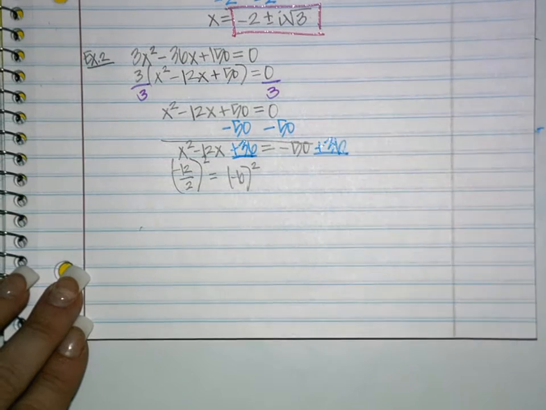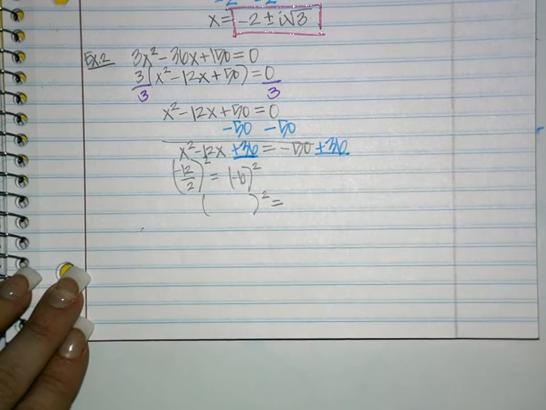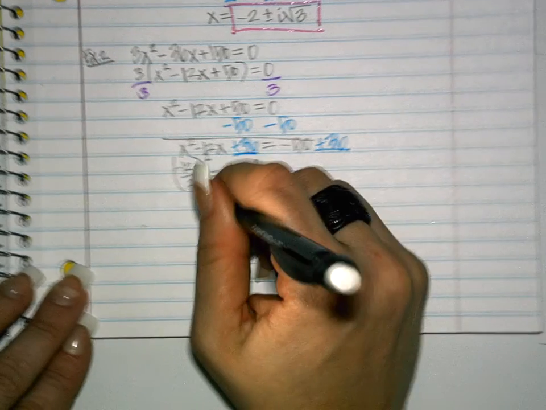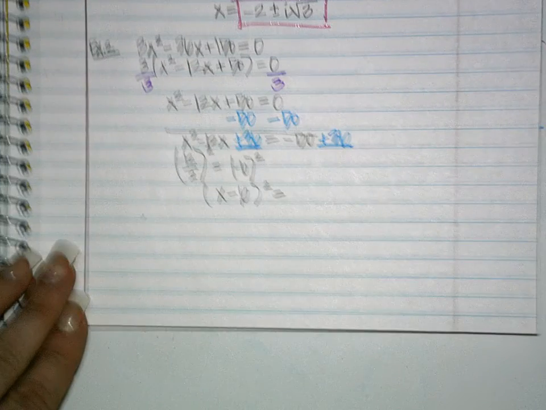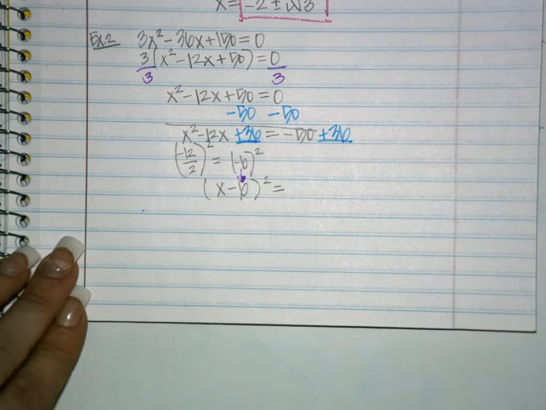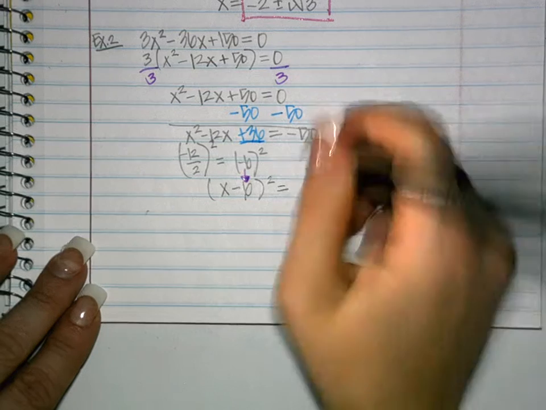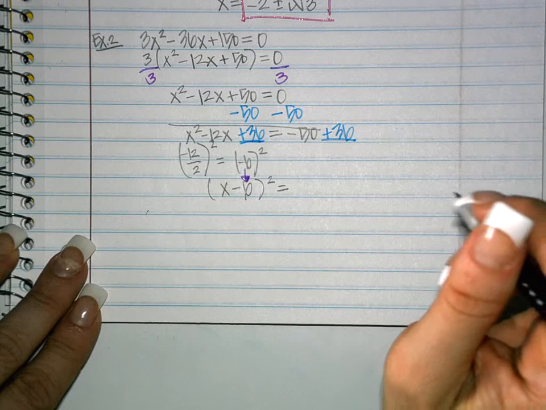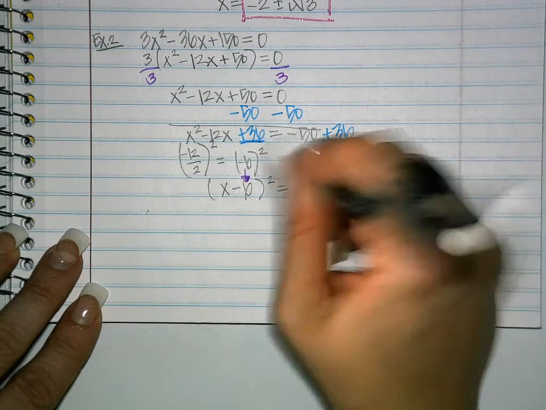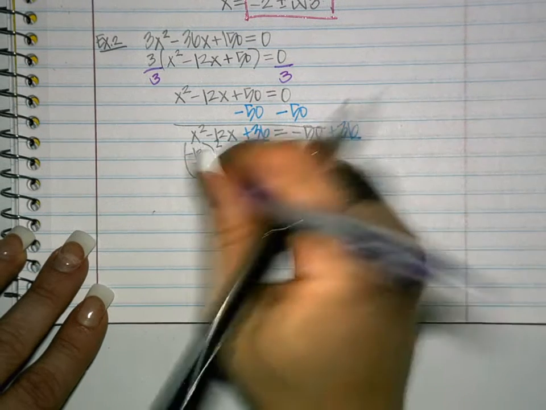Okay, if you add 36, rewrite this. What is that written as? A binomial squared. x minus 6. And again, if you showed your work, then this number is already right there. You don't even have to do the factoring. It's already done for you. So x minus 6 quantity squared equals what? Negative 50, positive 36 gives you what? Negative 14.